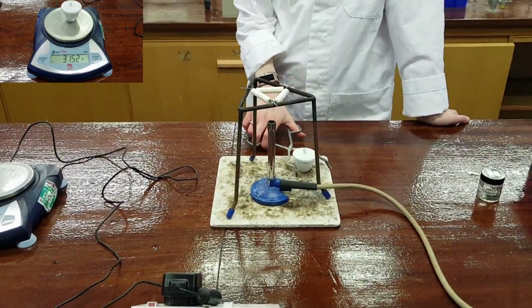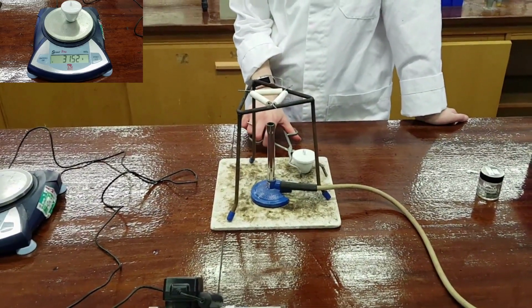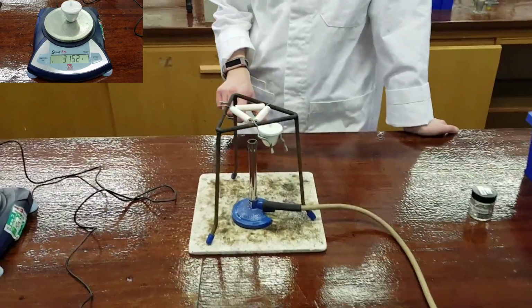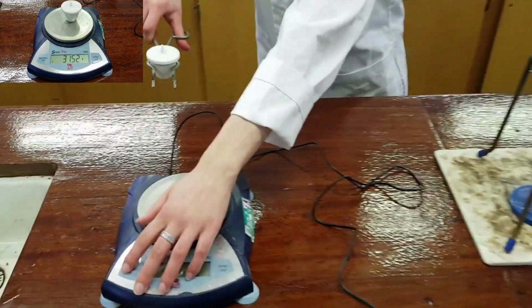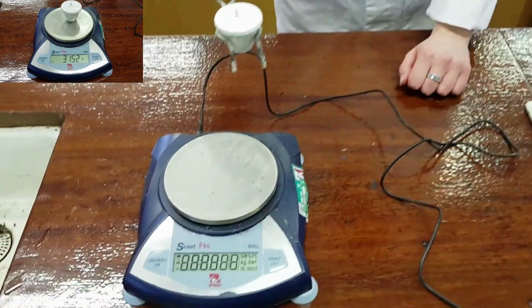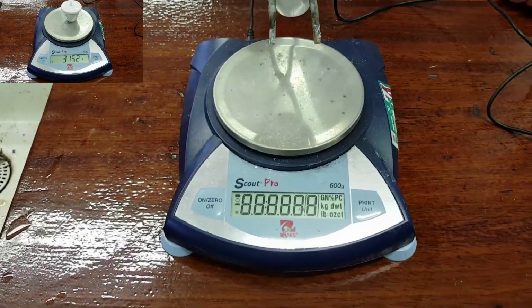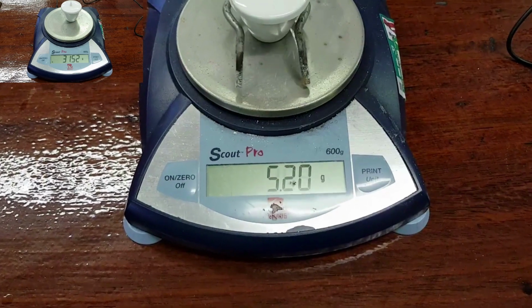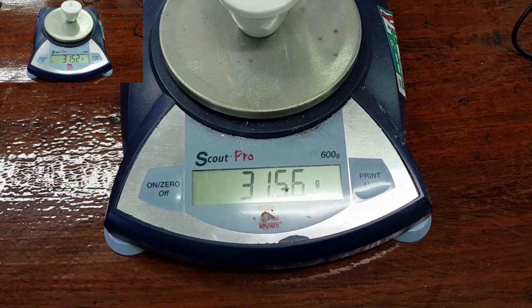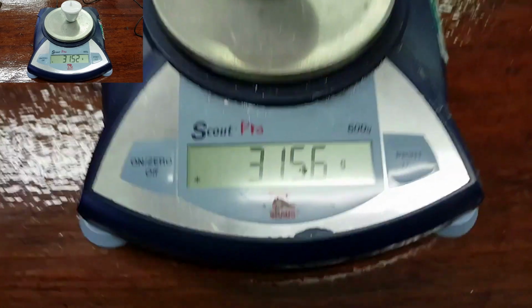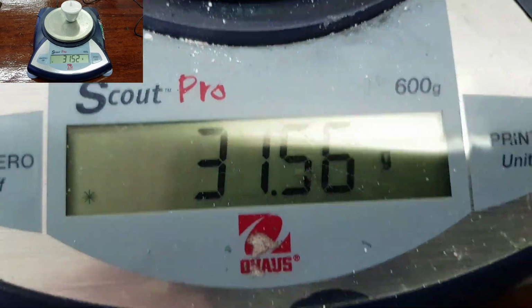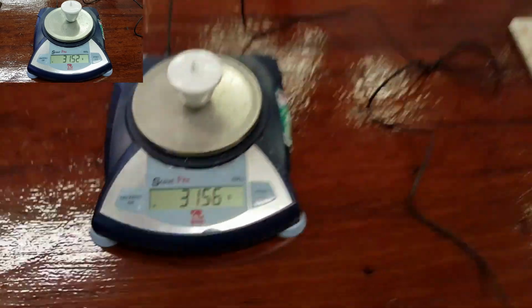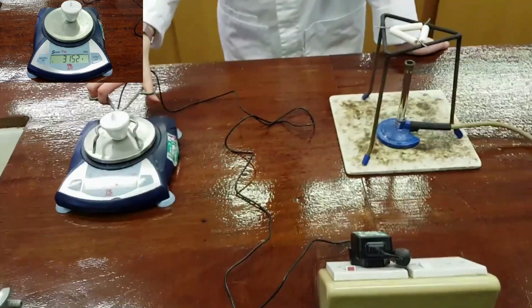Now we're going to weigh it. A reminder, before the practical, the contents, including the lid, were 31.52 grams. So let's see whether it has gained or lost mass. So 31.52 initially. 31.56 grams, okay? So that has gained mass.